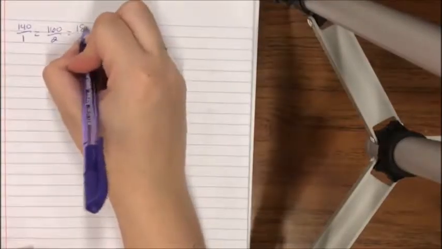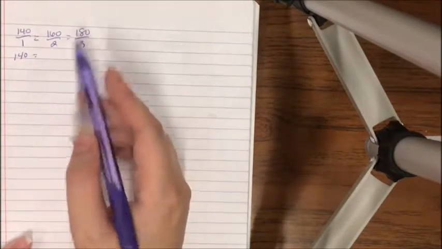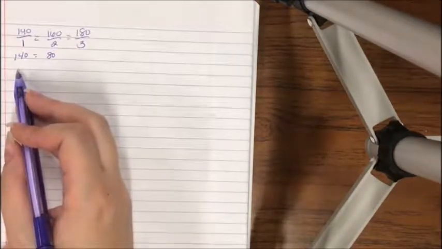Now we have 3 different ratios that we can use. When we simplify these, and I'm going to use the blank page over here, I have 140/1, and I want to know if that equals 160/2 and 180/3. I can simplify these. So the first one I have is 140, because 140 divided by 1 gives me 140. Then I'm going to take 160 divided by 2. Well, 160 divided by 2 is 80. That doesn't equal 140, which already tells me that this is going to be a non-proportional relationship. But let's continue and make sure that we're correct.